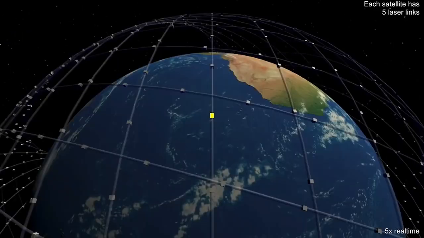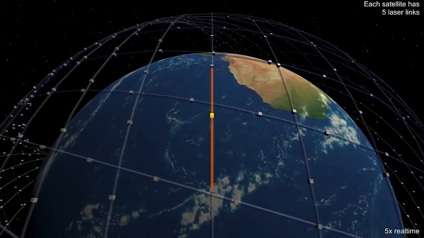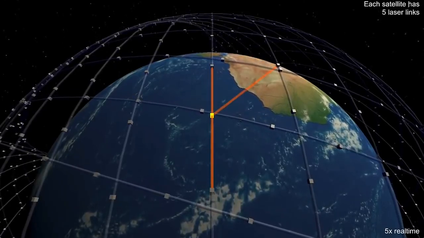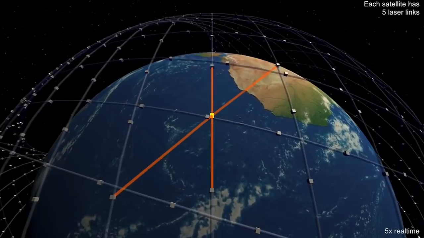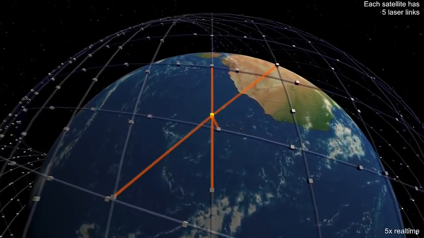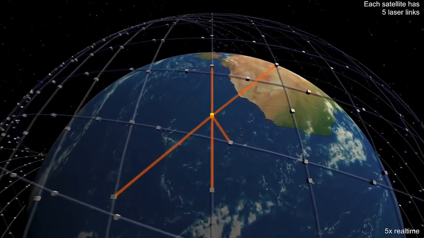There are 5 laser links per satellite to communicate with other satellites. The satellites ahead and behind on the orbital plane stay in the same place in the sky, so these are good candidates for the first 2 laser links. Satellites in the neighboring orbital planes are also fairly static, whereas satellites in crossing orbital planes pass by at 7.3 kilometers per second.